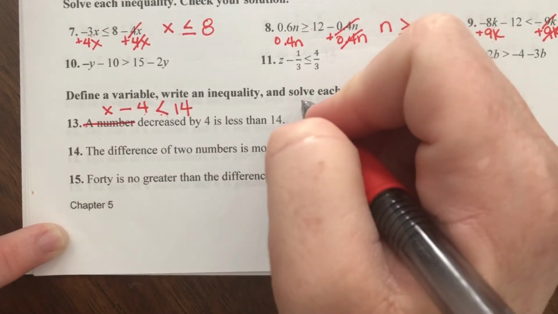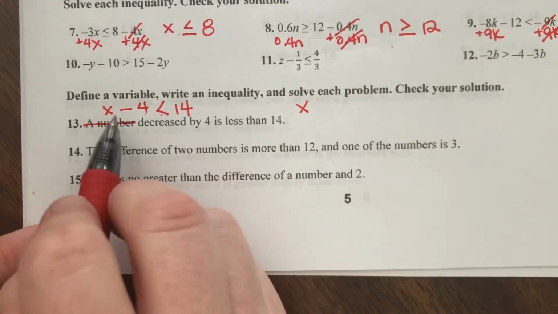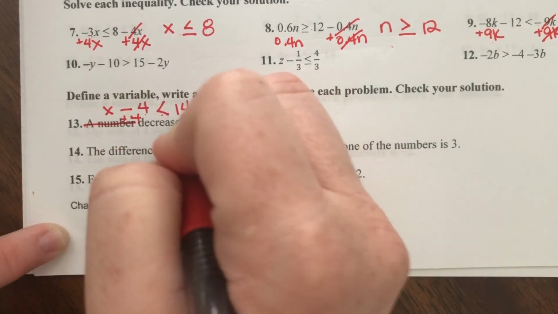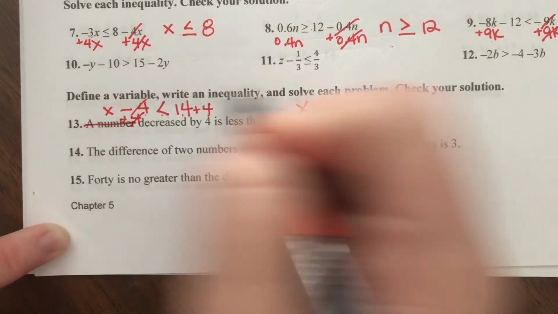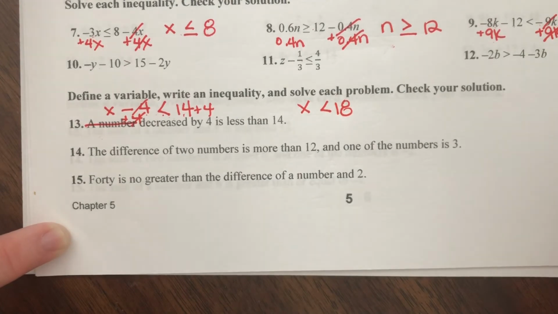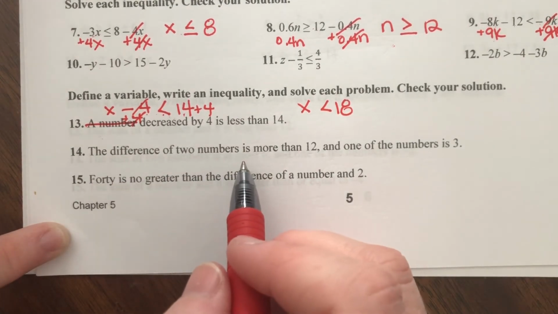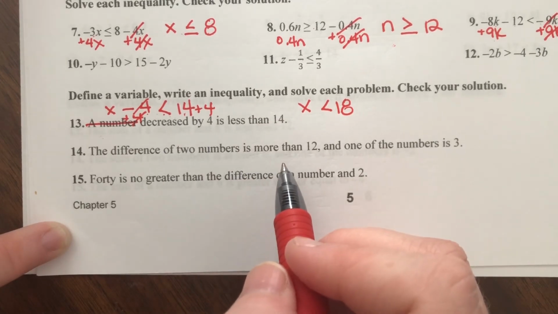So then to solve that, I would just add 4 to both sides. So I would get x, once I add 4 here, and I add 4 here, these go away, and I would get x is less than 18. Done. Number 14, the difference of two numbers is more than 12.